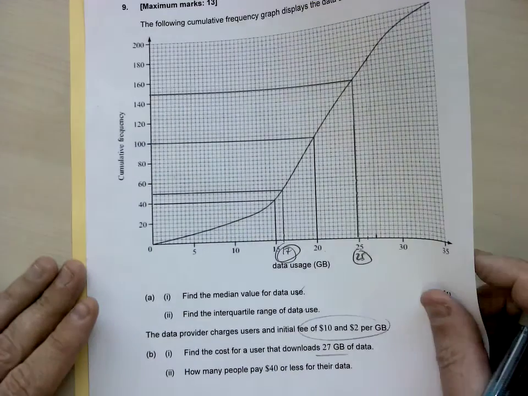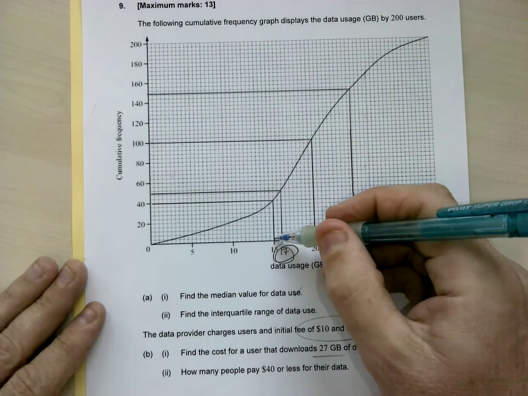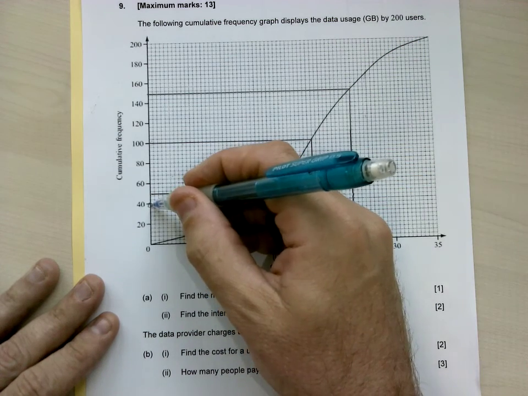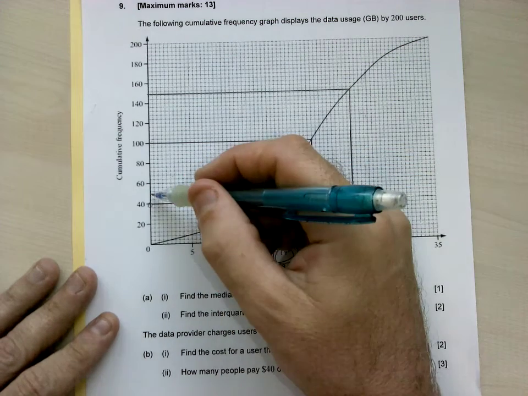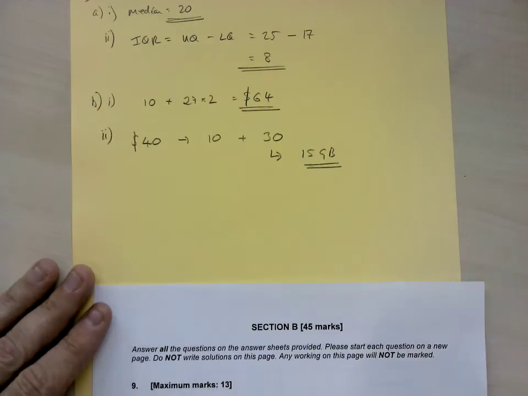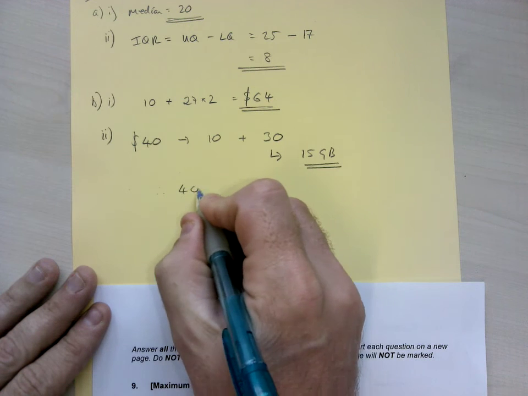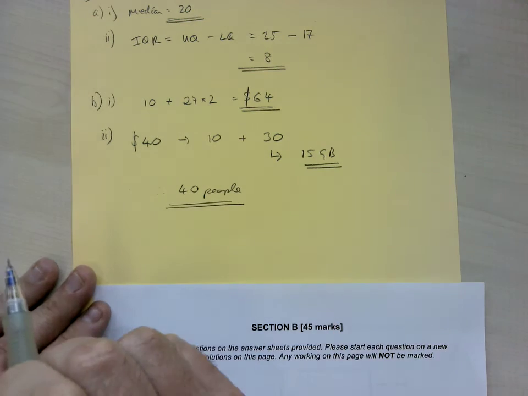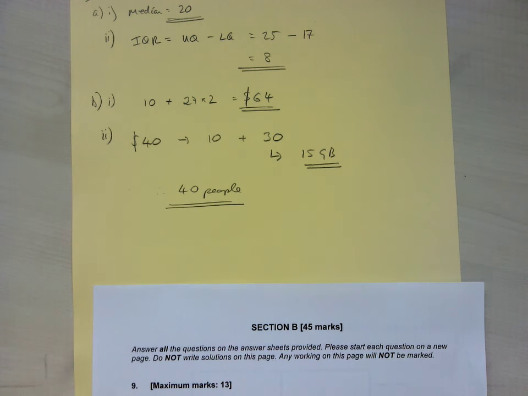So I come to the diagram, I find 15 gigabytes of data, read off, I can see that was 40 people or less will pay. So therefore, 40 people end up paying that much for their data.